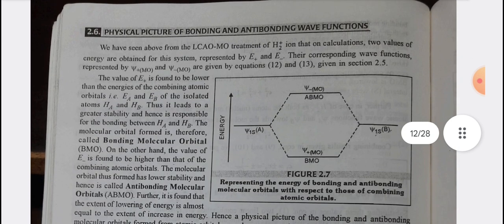2.6 Physical picture of bonding and anti-bonding wave functions. We have seen from the above LCAO MO treatment of H2+ that on calculations two values of energies are obtained for this system, represented by E+ and E-. Their corresponding wave functions, represented by psi+ (MO) and psi- (MO), are given by equations 12 and 13 in section 2.5.